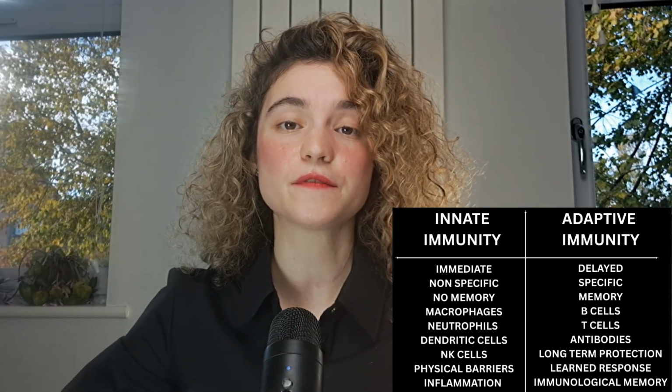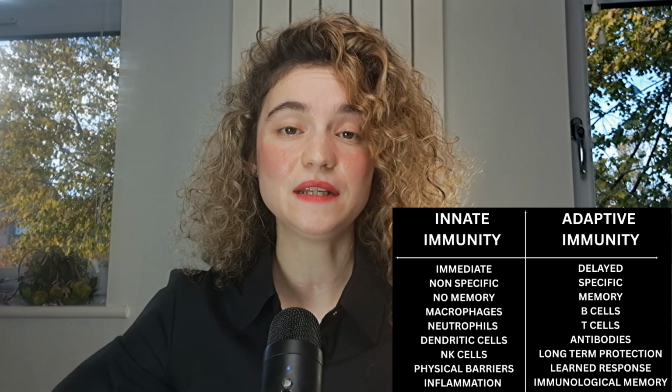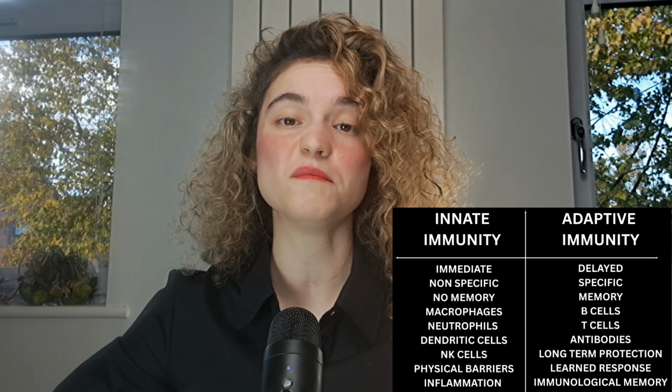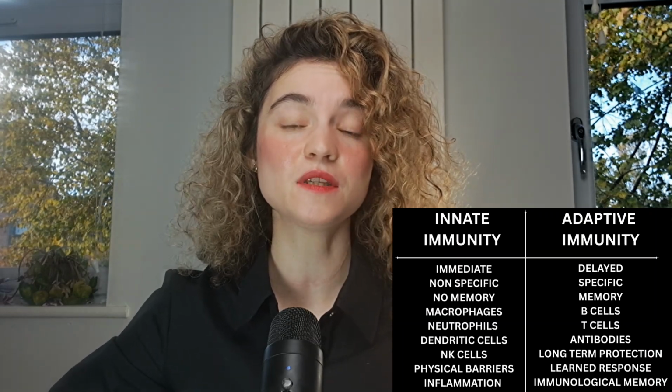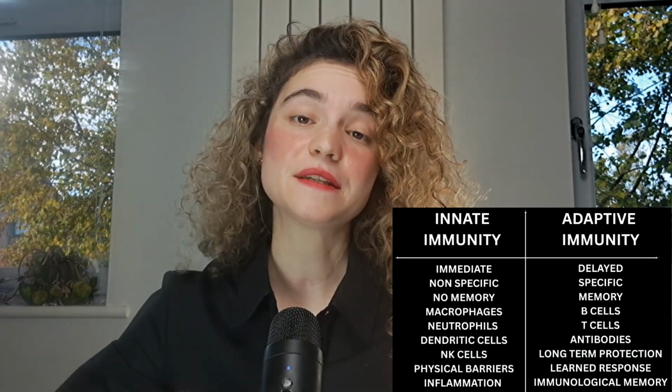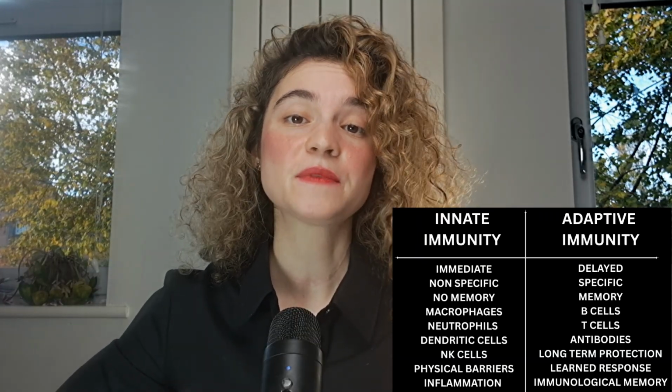Now, the innate immune system is your body's first line of defense. So it responds rapidly to infection using general protective mechanisms, but it doesn't last very long. The adaptive immune system, on the other hand, develops far more slowly, but offers long-term protection. It learns to recognize specific threats, builds tolerance to your own tissues, and creates memories so that your body can react faster next time. So let's start off by discussing the innate immune system.